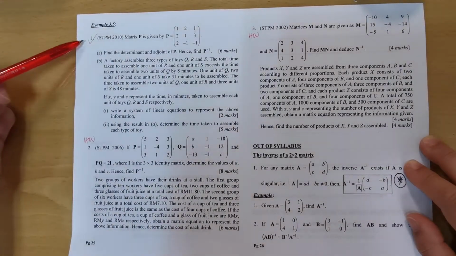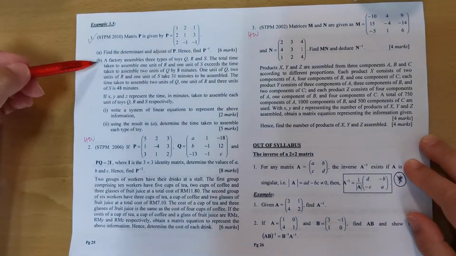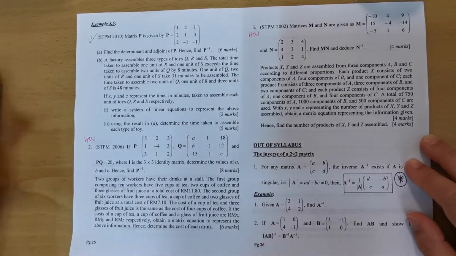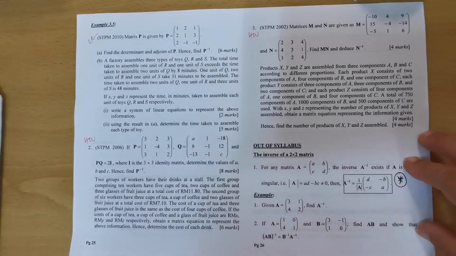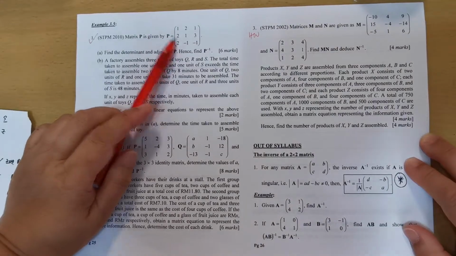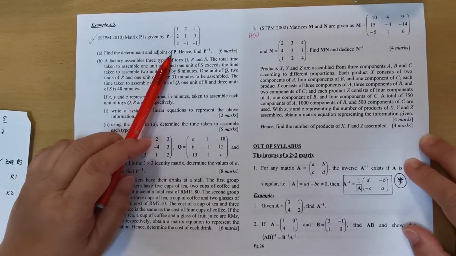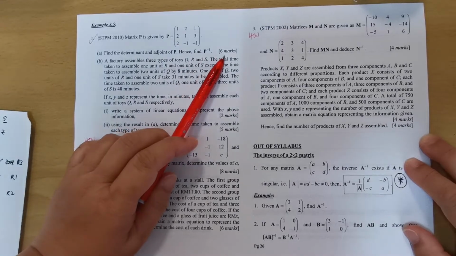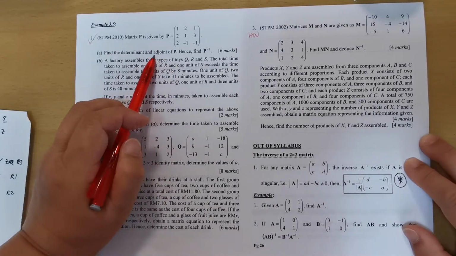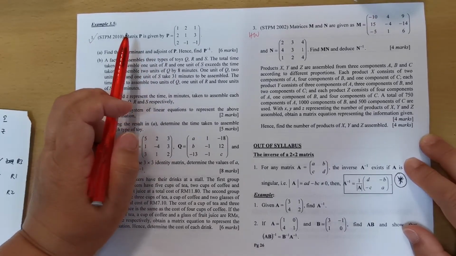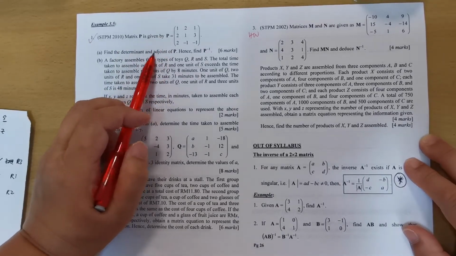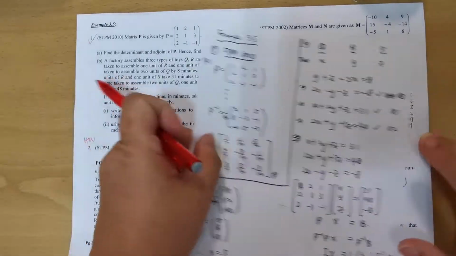I'm going to discuss one question only, because after you form your system of linear equations, the other steps are exactly the same as what we have done. So I just show one example. First part, you are given matrix P. Find the determinant and adjoint of P, hence find the inverse of P, 6 marks. Remember, because this is before 2013, they still use adjoint. Starting from 2013, we already use the elementary row operation. We don't use adjoint anymore. So for this part, I want you to do it at home.